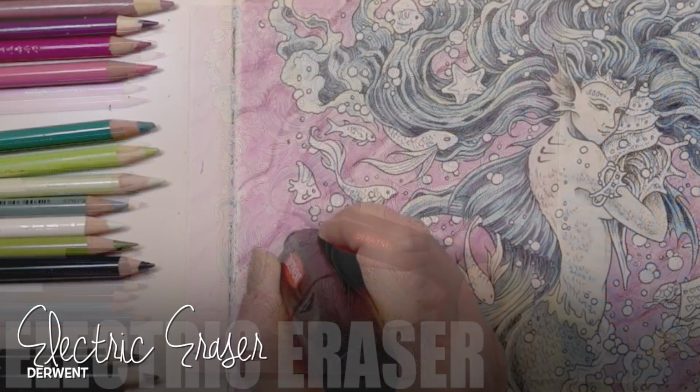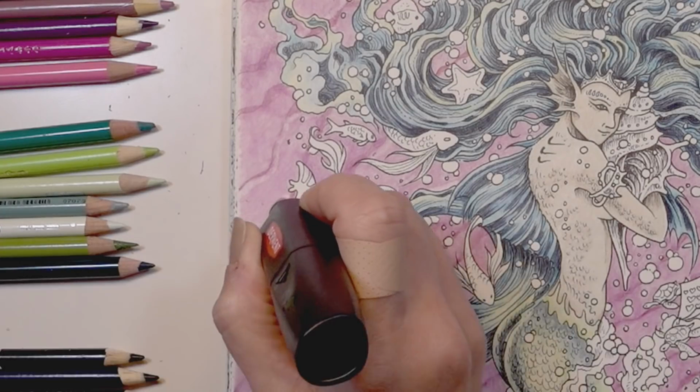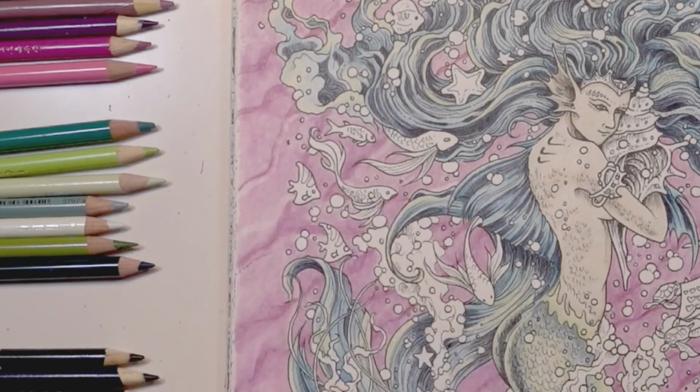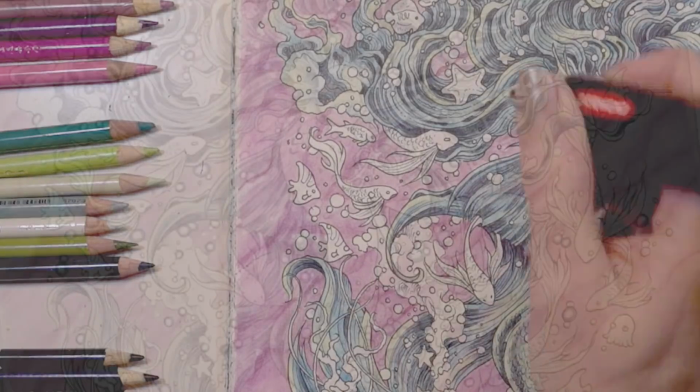And just like we did on Brad, I'm taking my electric eraser and pulling up some of the color in those same kind of veining patterns.